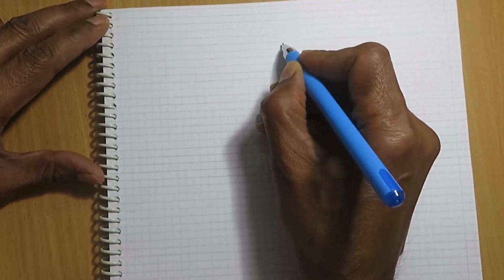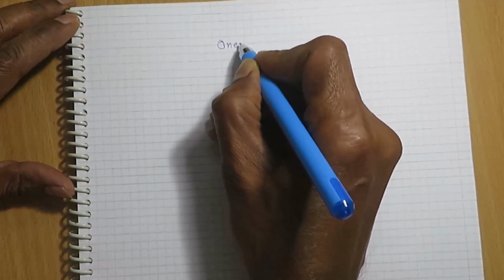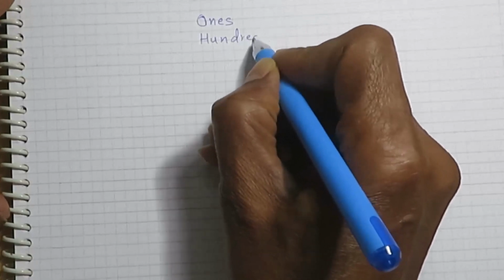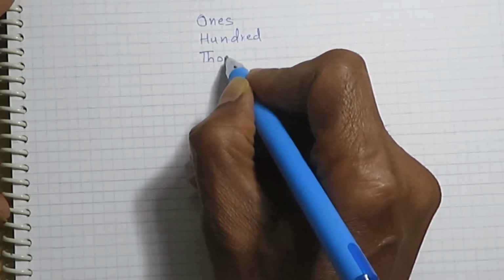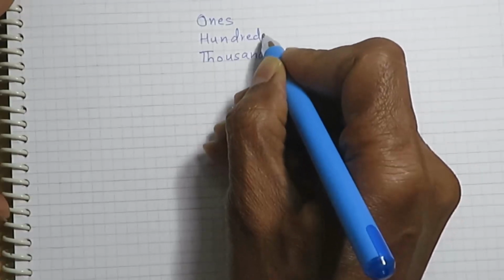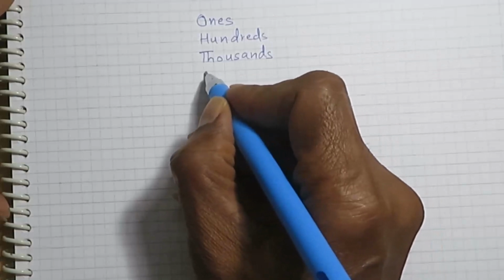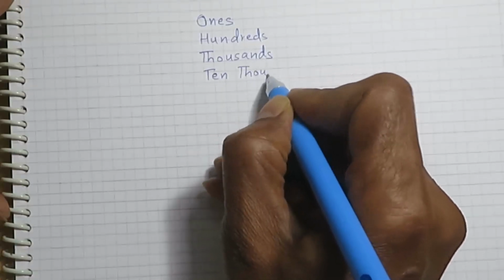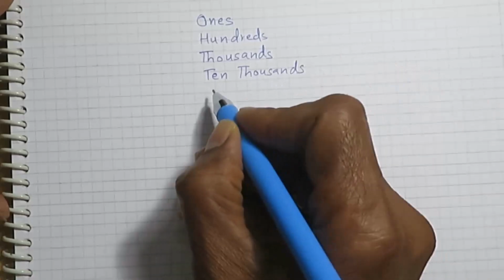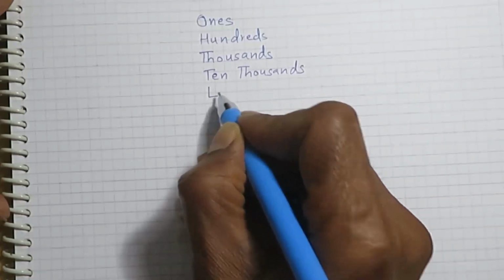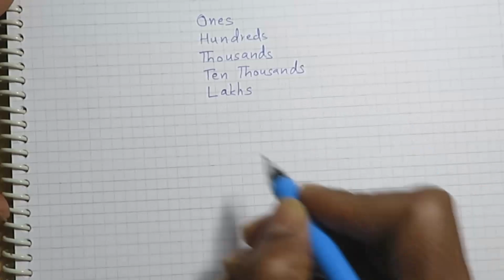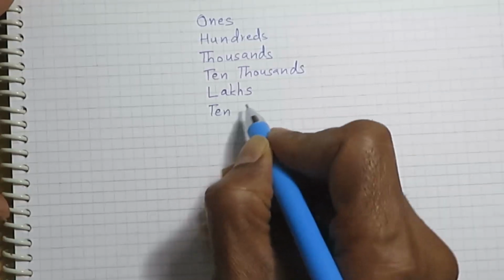So if you remember, we talked about ones, then we talked about hundreds, then we talked about thousands, then 10,000s, after 10,000 we have lakh, so lakhs, then 10 lakhs.